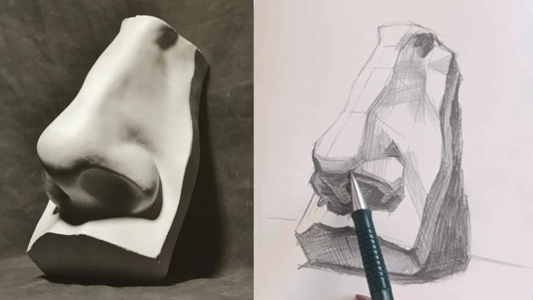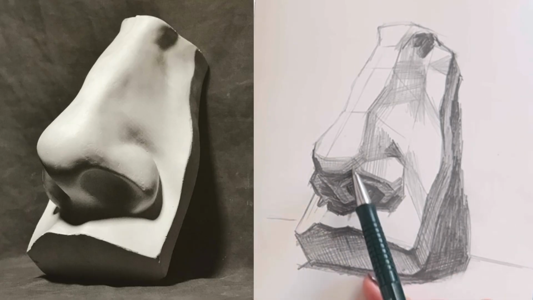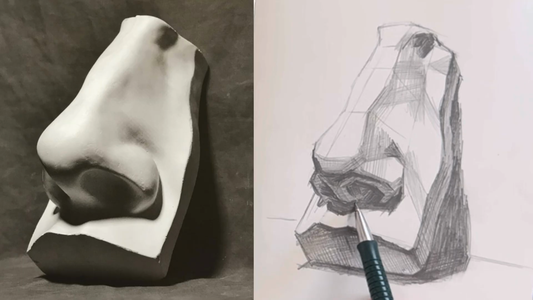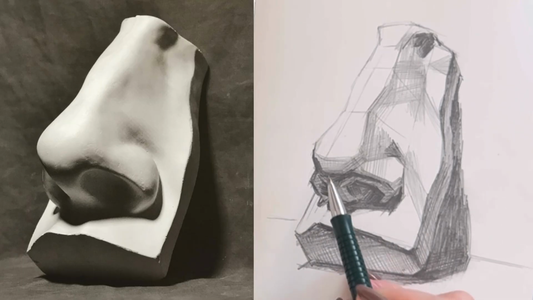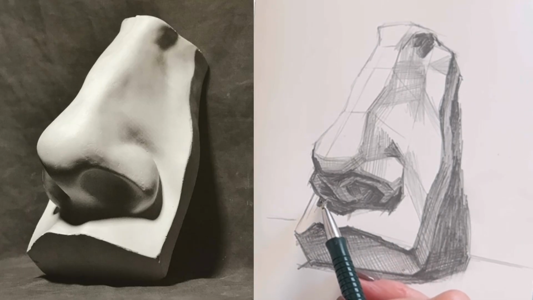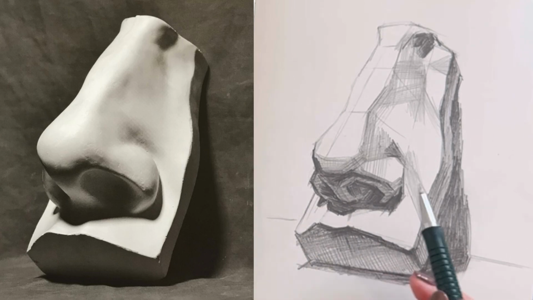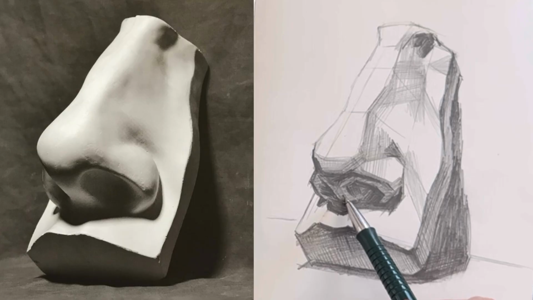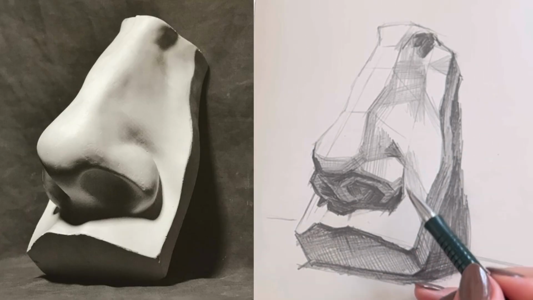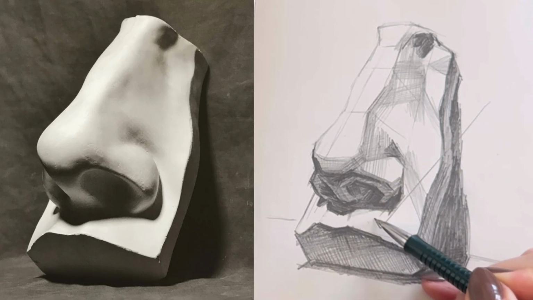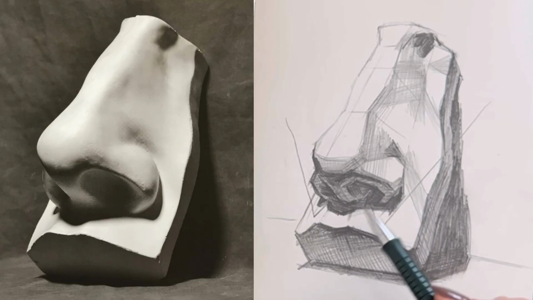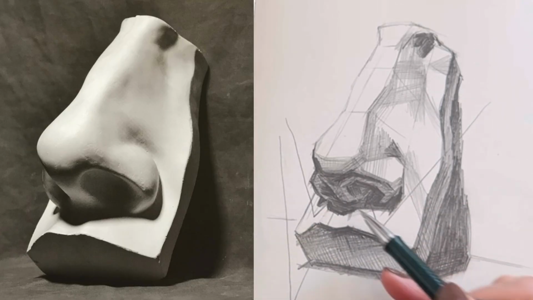Underneath the nose tip and the wing, the shadow is darker than the nose underneath, because it gets reflected light, which hits here. The light is hitting here and then going up, also hitting here and going up.